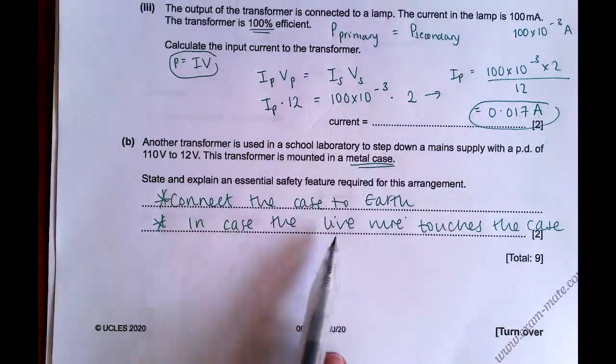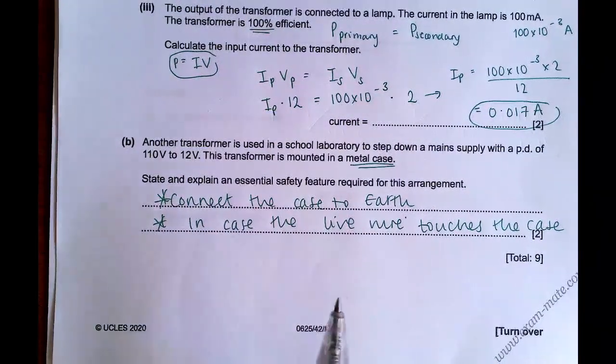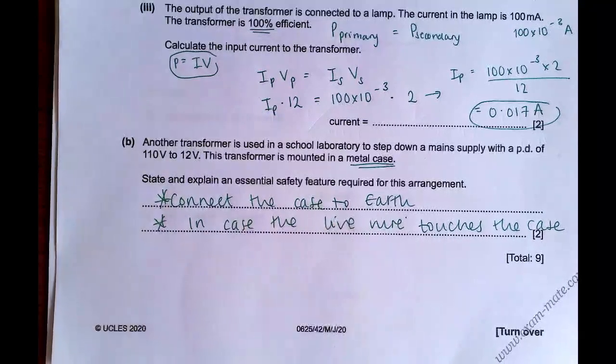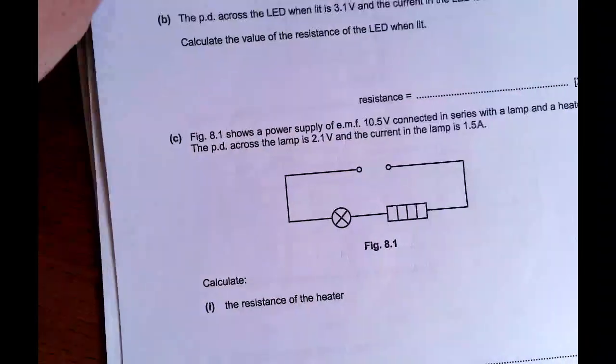So if the live wire touches, that means that current will flow through the metal case. That's why you then need to connect it to earth. Ooh, lots of talking. Right, number 8.